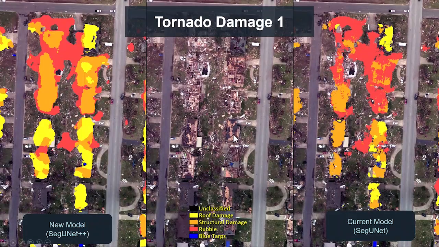Next, we're going to go through and show some examples from the tornado damage detection tutorial, just to give you a comparison side by side. So here for this first screenshot, we have our SegUnet++ model on the left, our actual imagery in the middle, and our current model, the SegUnet, on the right.